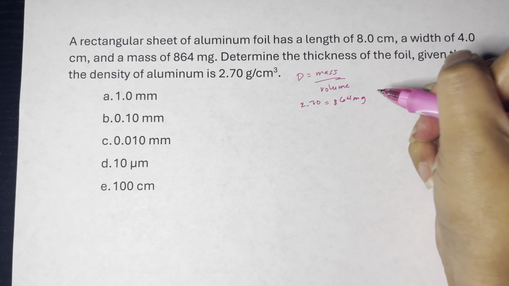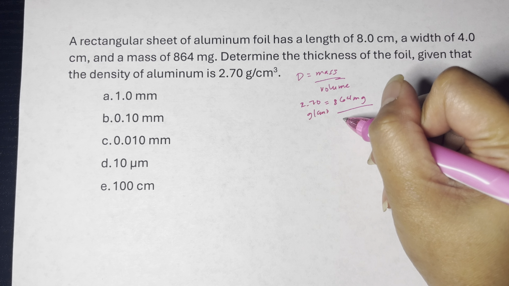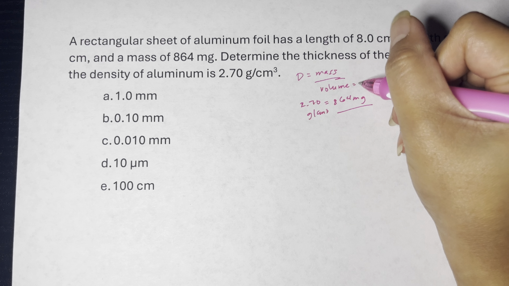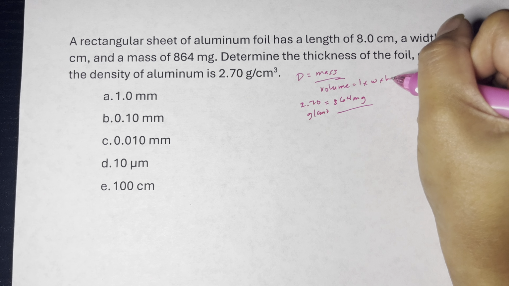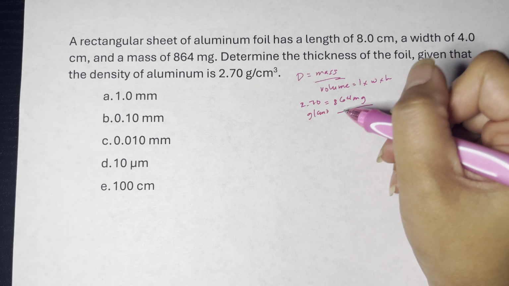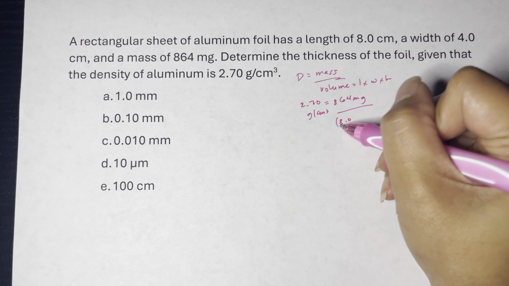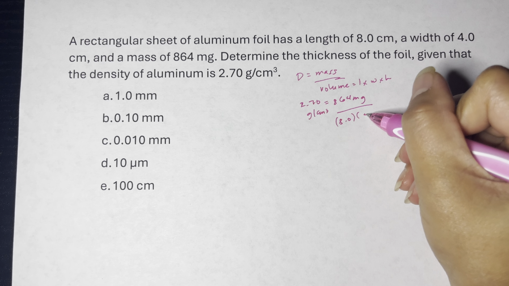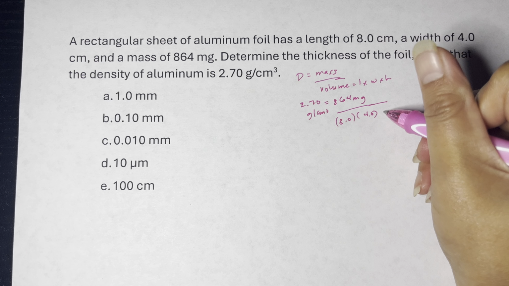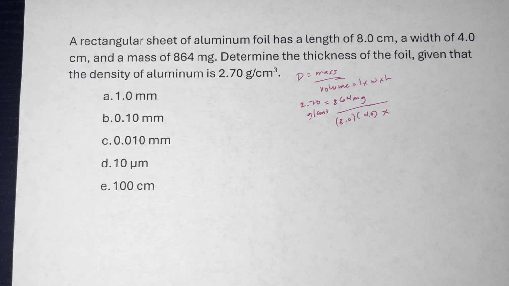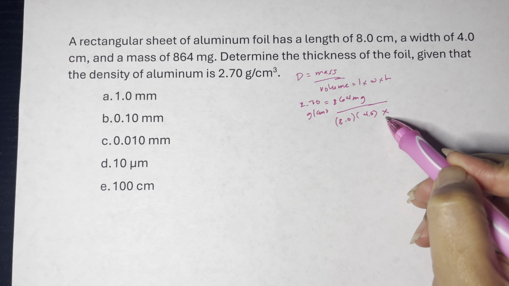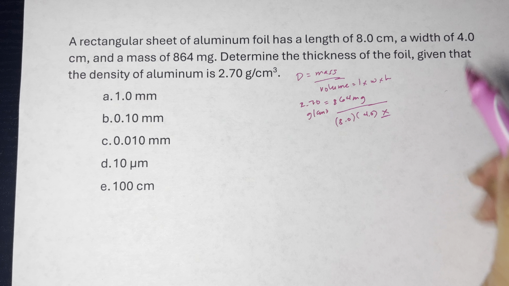And we have a length. Remember, volume, at least for a rectangular sheet, would be length times width times height. In this case, times thickness, right? So we are given the length, we are given a width, and then it's asking us to look for the thickness. Let me put X for that one. Okay, so this is finding X, right?